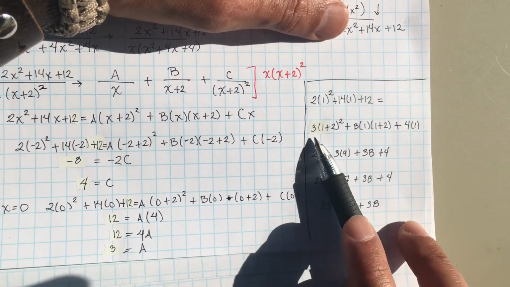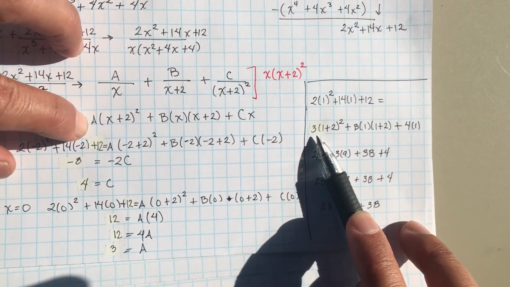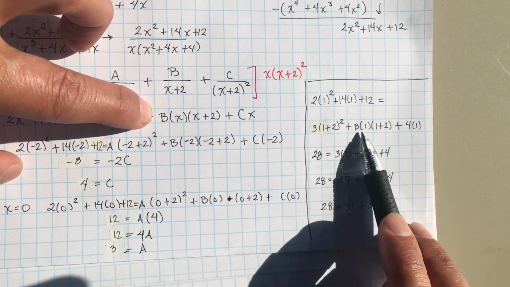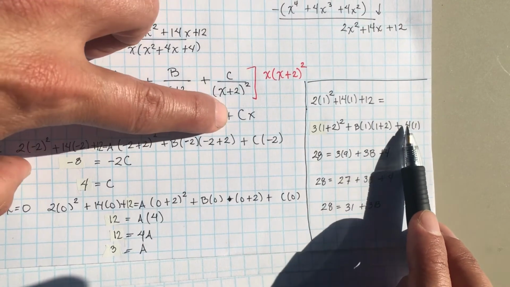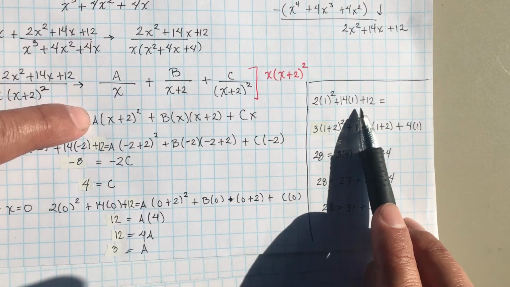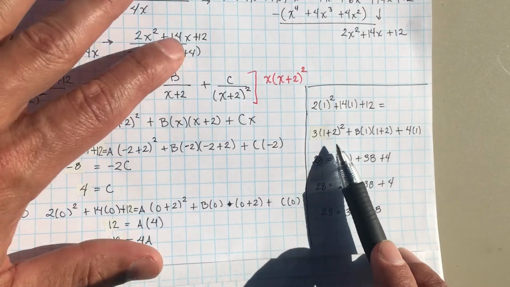So if you notice, a is 3, okay. So right here, we have a is 3, and then x is 1 plus 2. And then b is I don't know, x is 1, and then c is 4. Okay, and this guy here is my expression on the left side here. And I decided to use 1. And again, you can use whatever value you want.